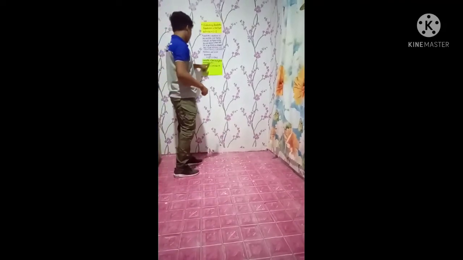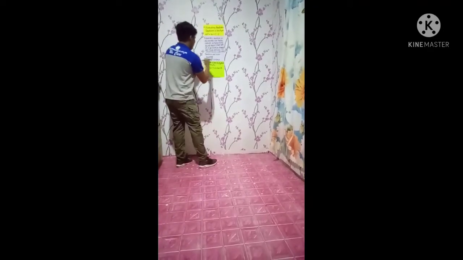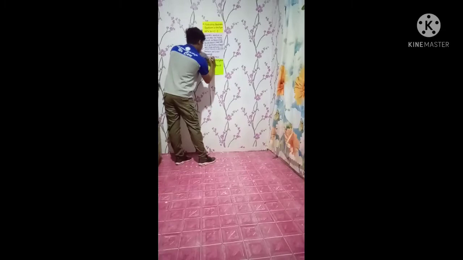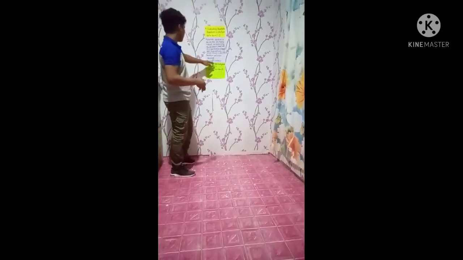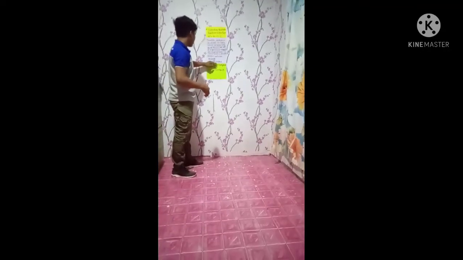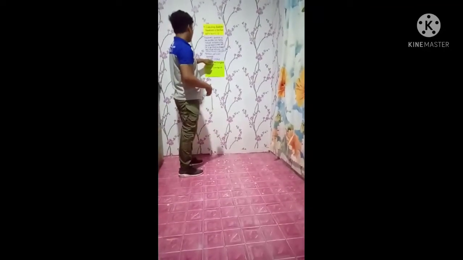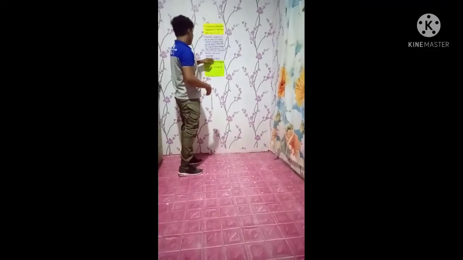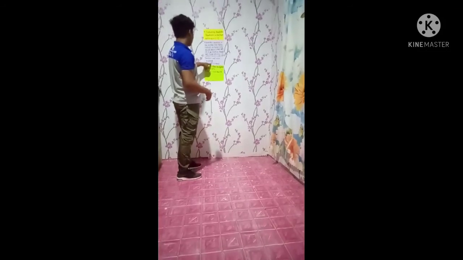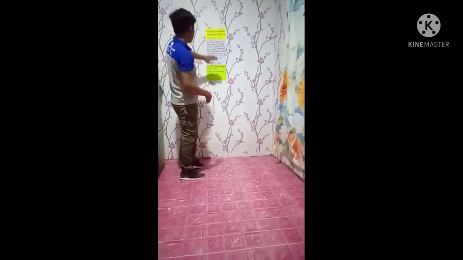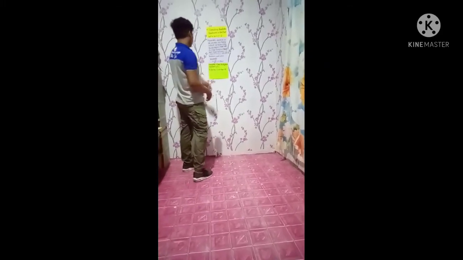Ito yung letter A natin na mayroong exponent na 2. Highest second degree. Ang quadratic equation, meron siyang highest degree power of 2.